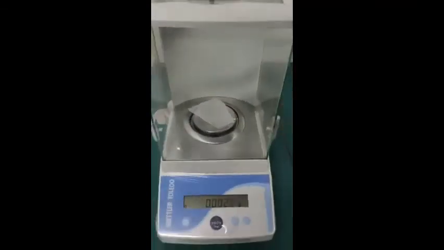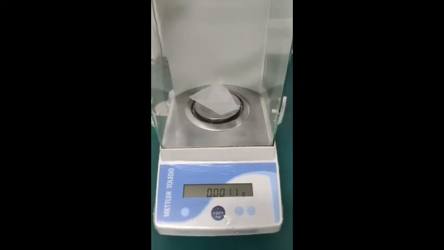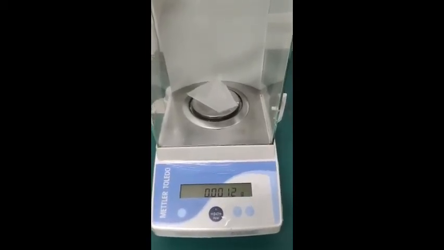After that, we put the paper back on the balance again and measure it again. We can see there's a difference between the number and zero. This difference is the mass of the solids transferred. So we have finished step 1, which is measuring the mass of the solids.